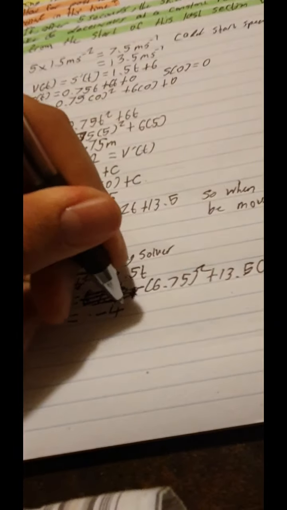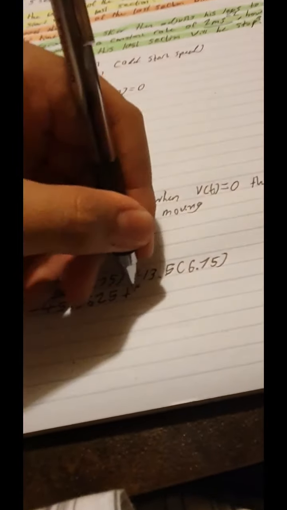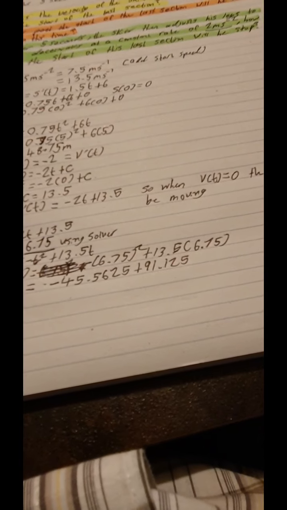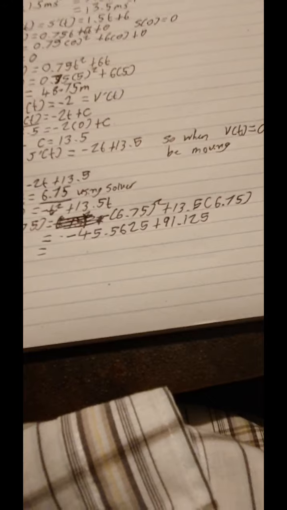That equals negative 45.5625 plus 91.125, which equals 45.5625.